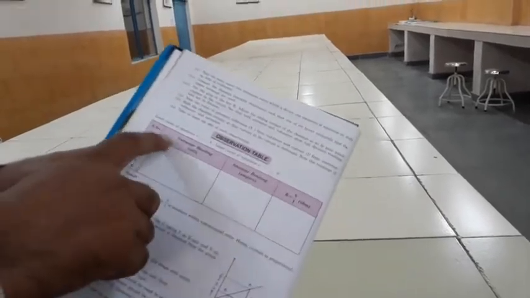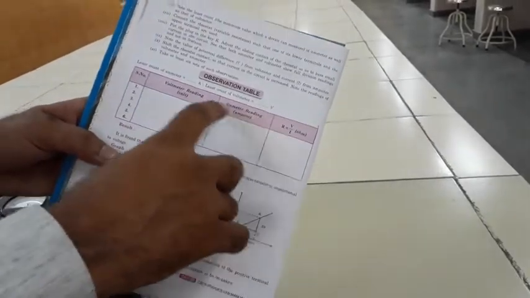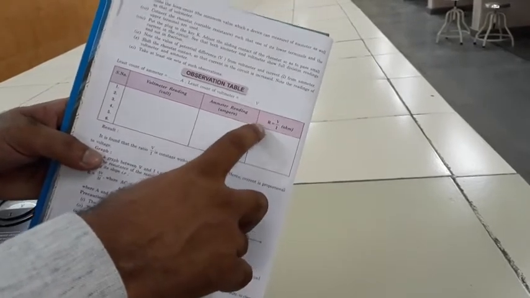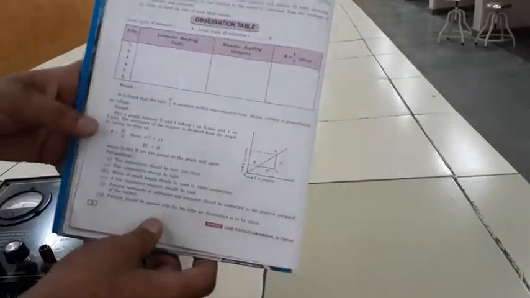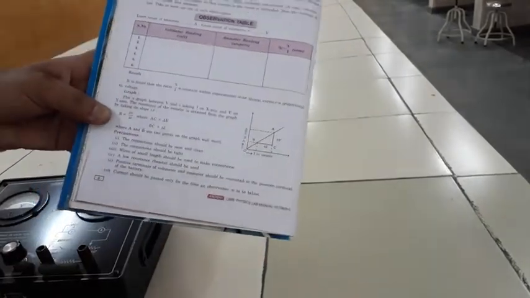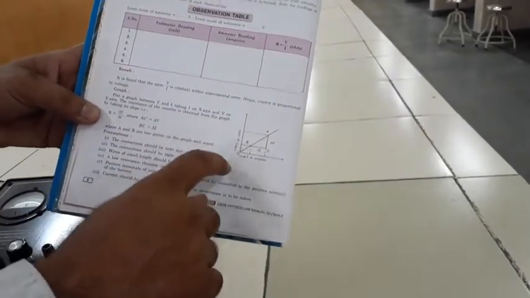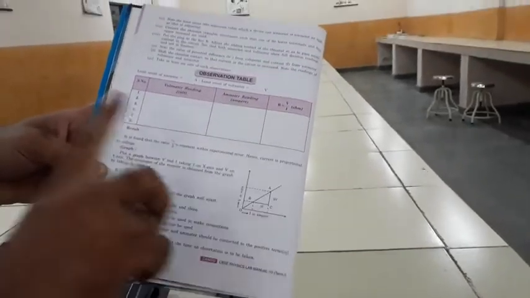Now come to the table. In the table, the first column is the voltmeter reading, another is the ammeter reading, and then we calculate the resistance, R is equal to V upon I. Students, when you draw a graph between I and V, you get a straight line. Then Ohm's law is verified, otherwise not. Now we are performing the experiment.